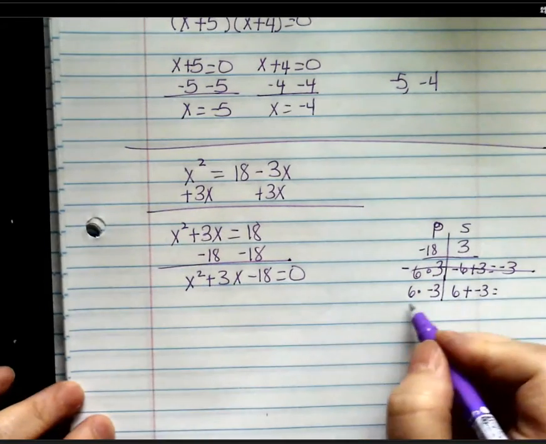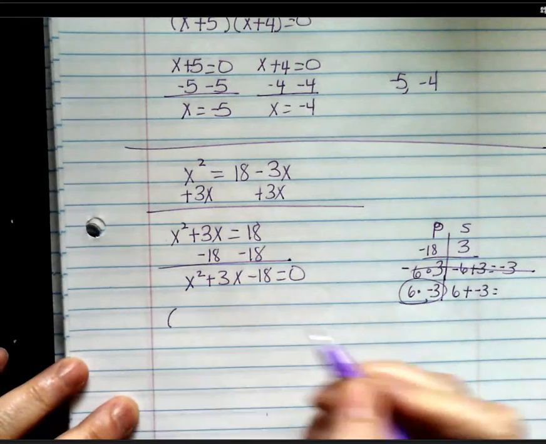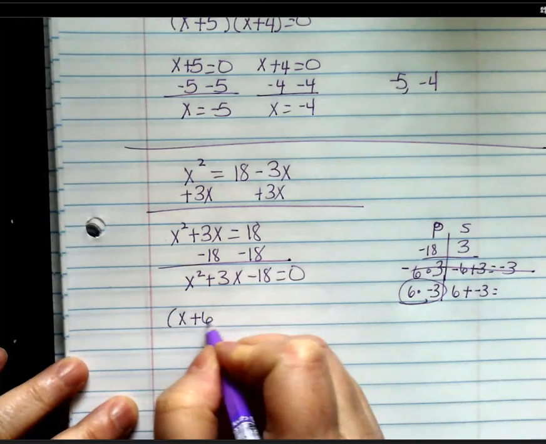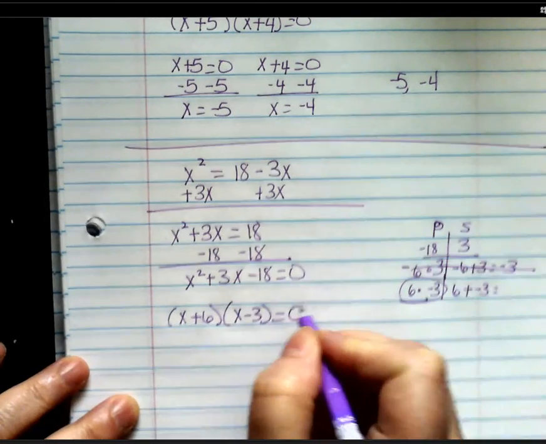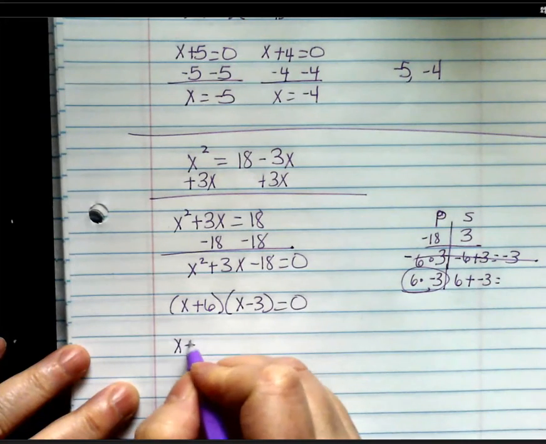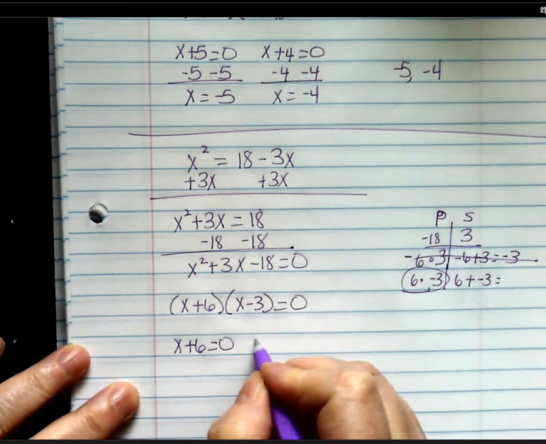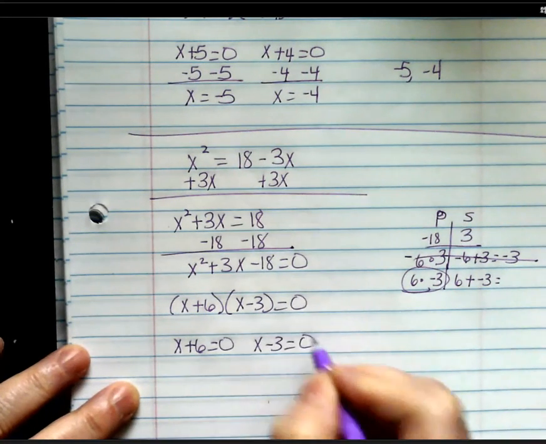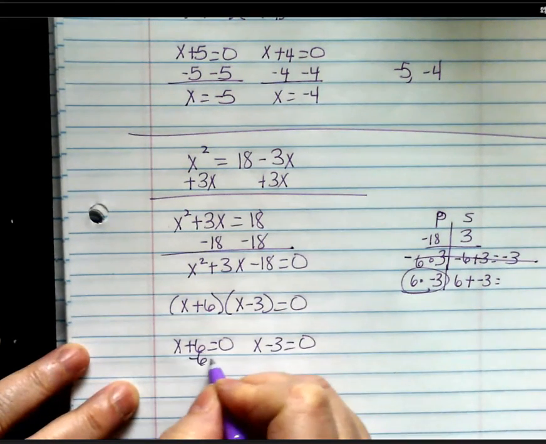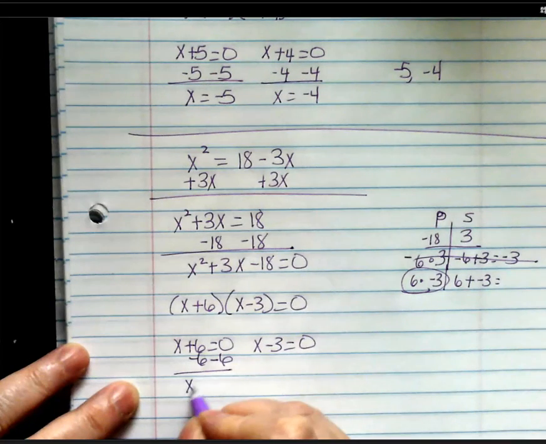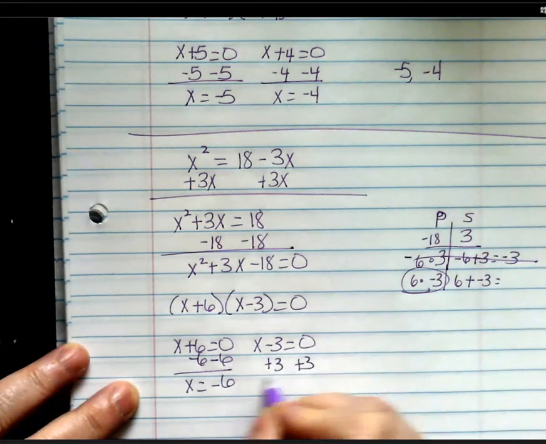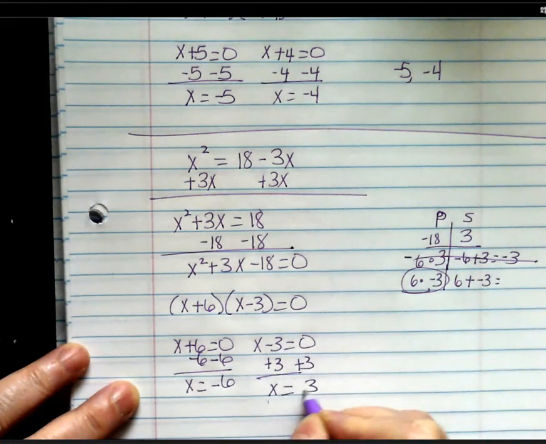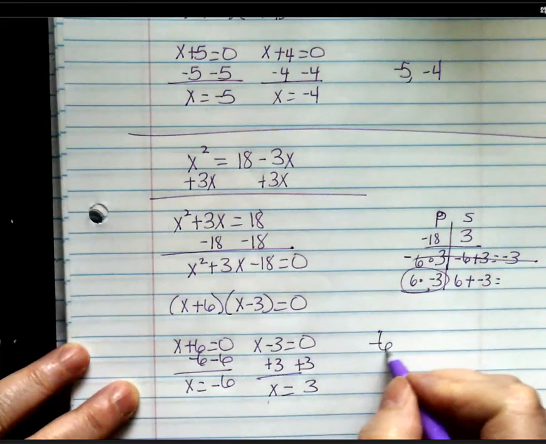So it is 6 and negative 3. X plus 6 times x minus 3 equals 0. X plus 6 equals 0. X minus 3 equals 0. Subtract 6. X equals negative 6. Add 3. X equals 3. So your answer would be negative 6 comma 3.